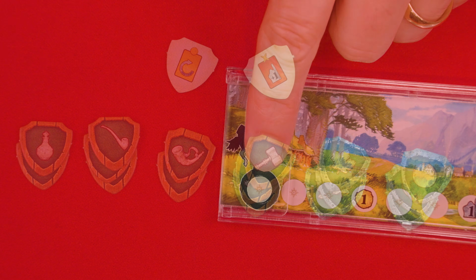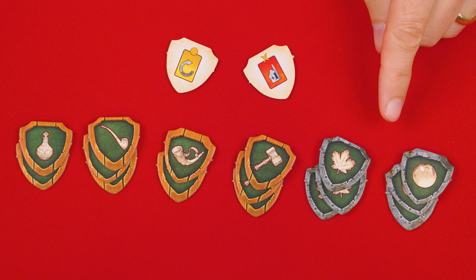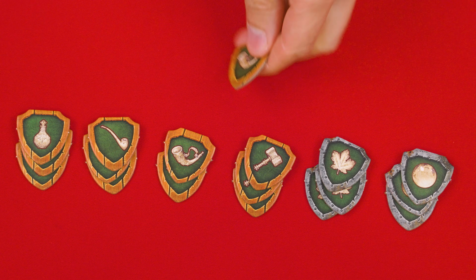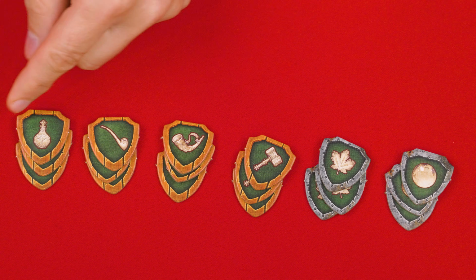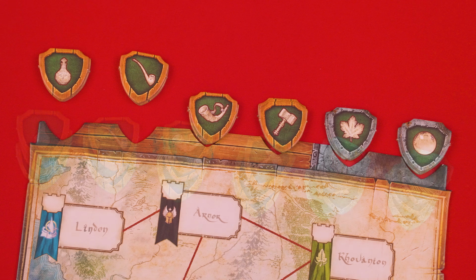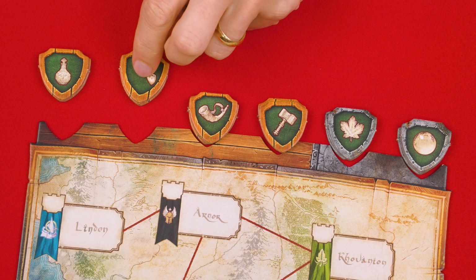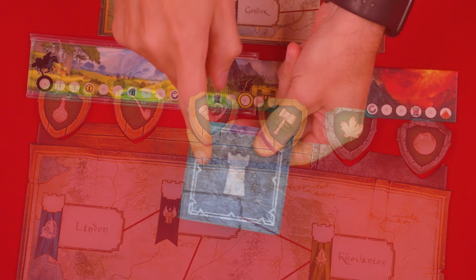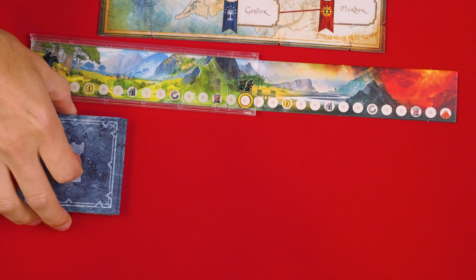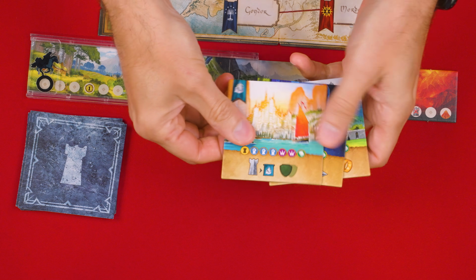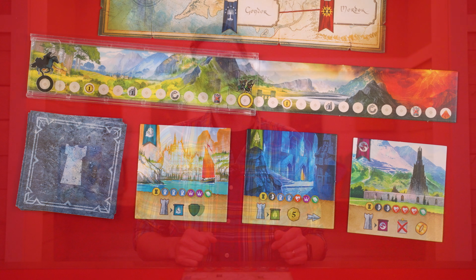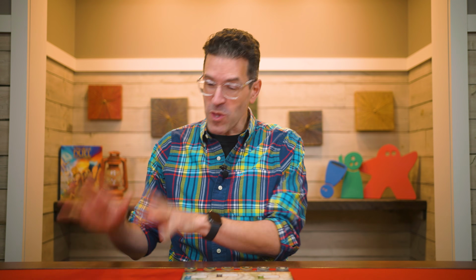These are the double-sided alliance tokens which you'll organize and stack into piles based on their matching backs. Shuffle each stack separately and set one into each notch above the central board. The order you place these in doesn't matter. These are the landmark tiles. Shuffle them into a face-down stack and then deal 3 of them face up into a row beside it like this. Now pick one person to play as the Fellowship and the other to play as Sauron.